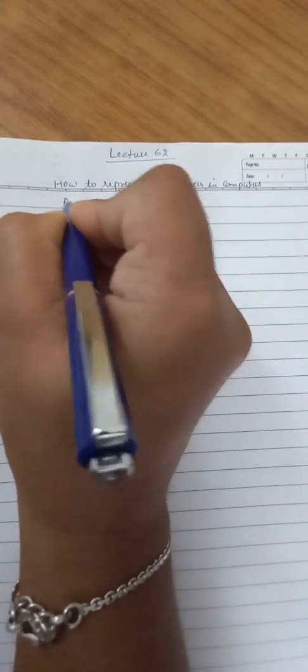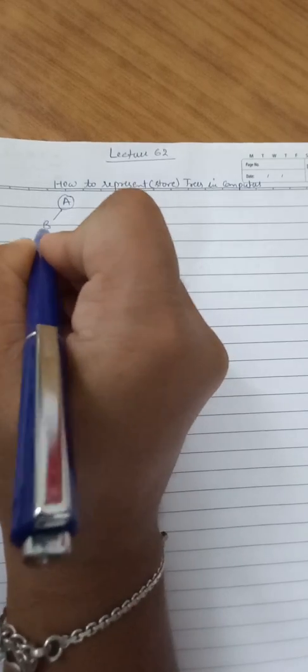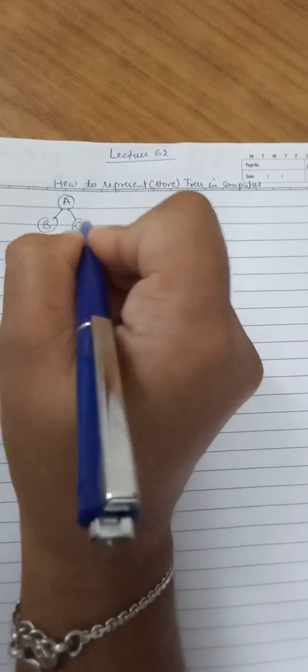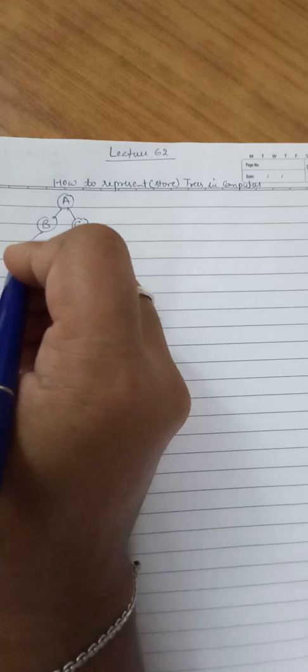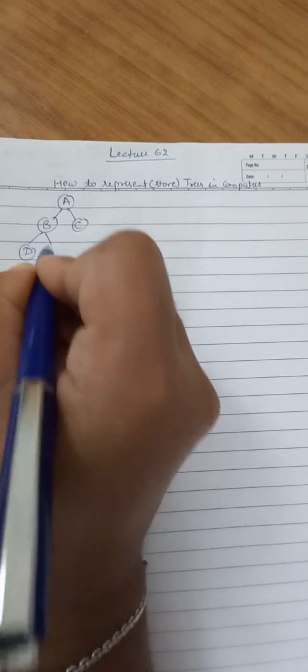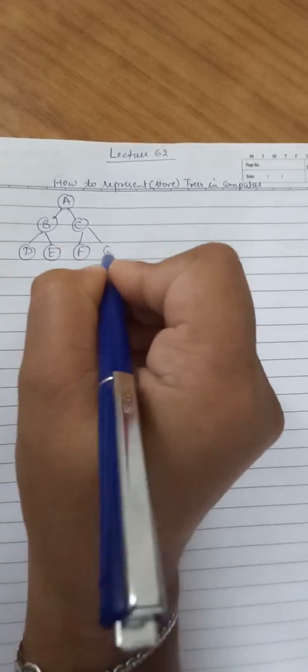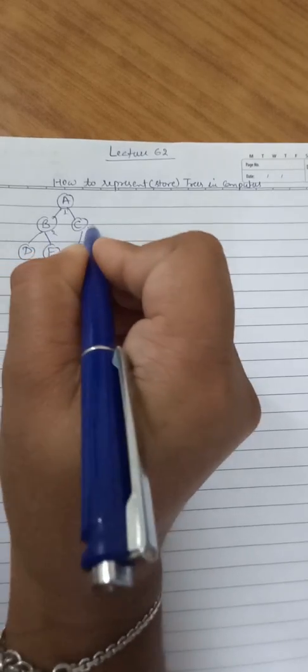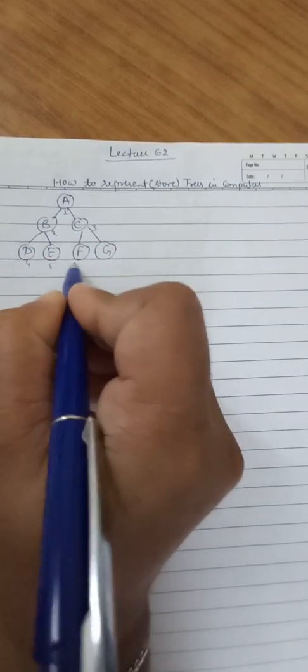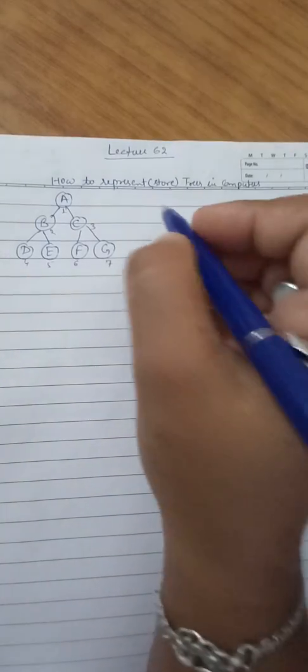Today we are going to learn how to represent or store trees in computers. Suppose we have this tree, or we can say a complete binary tree, with nodes 1, 2, 3, 4, 5, 6 and 7. So how are we going to store this in the computer? Let's see.